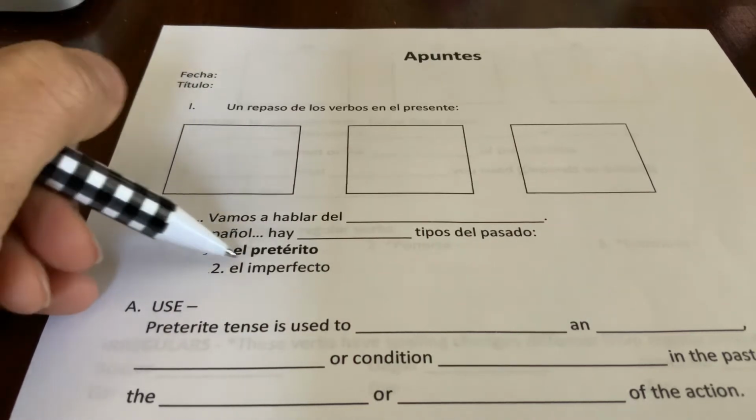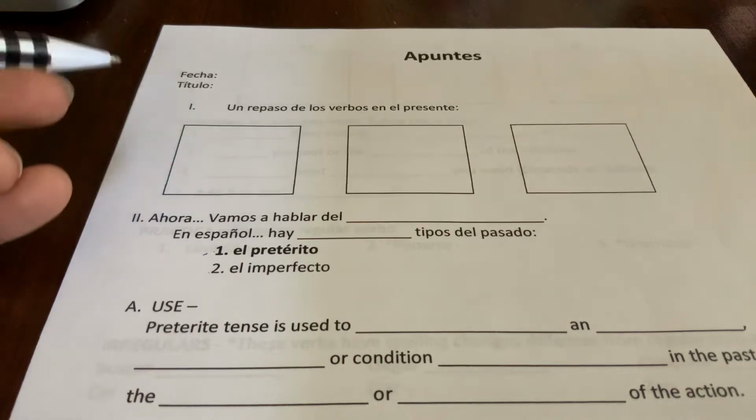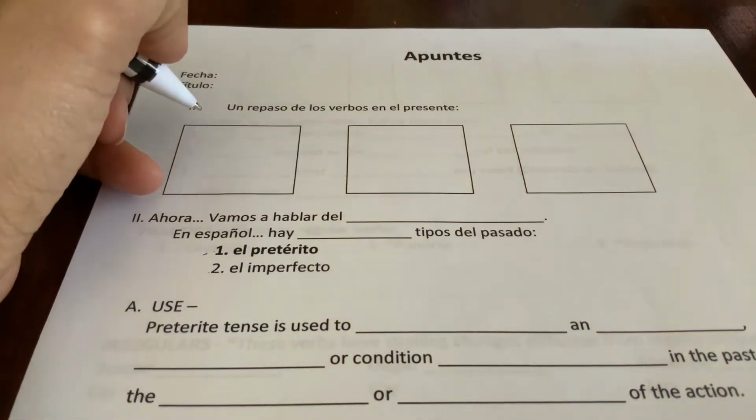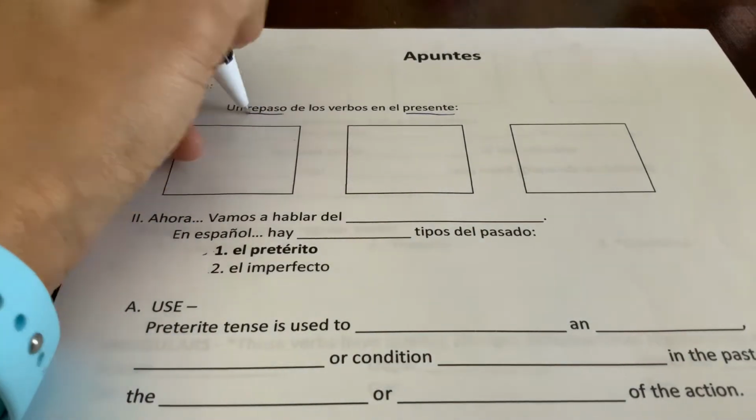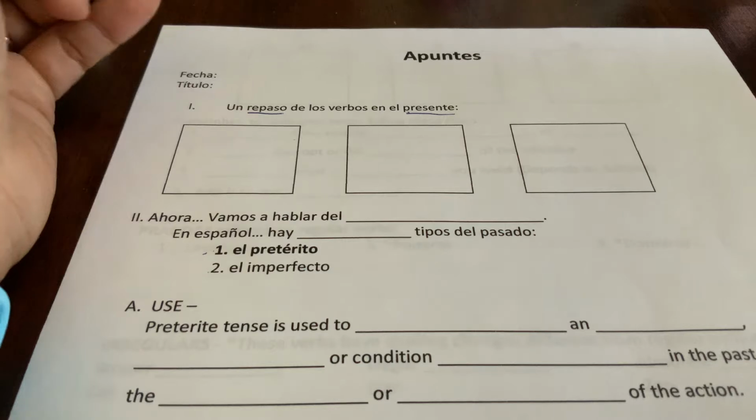You have the preterit and the imperfect. I'll talk about what that is in a little bit, but I want to come back up here and just do a little review of the present tense real quick. Okay, so that's why this right here says repaso. Remember, repaso means review, and this is the present.